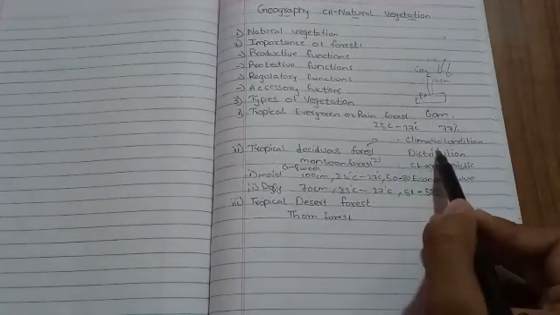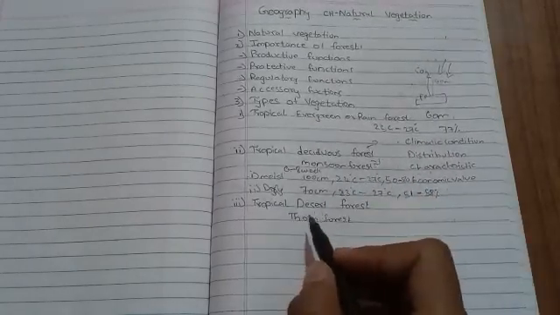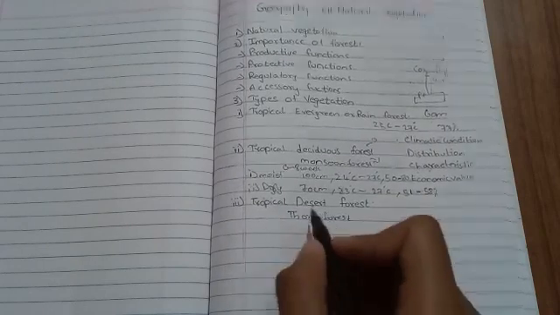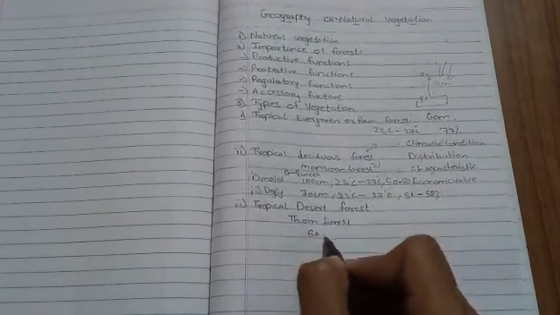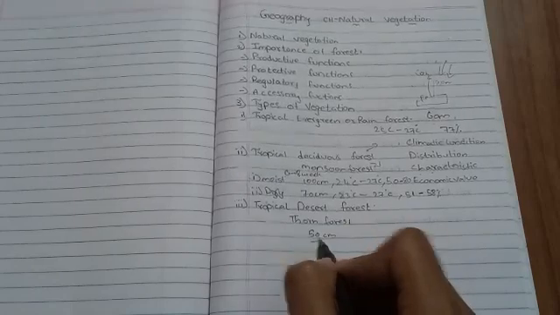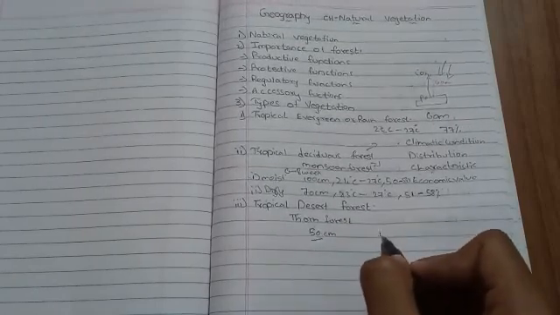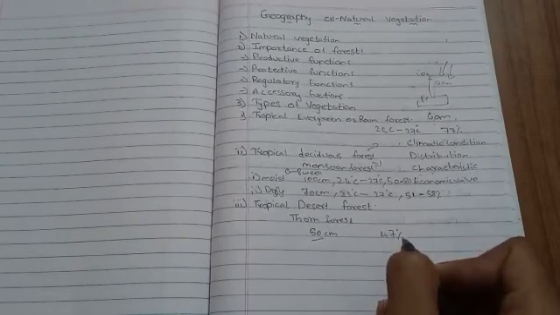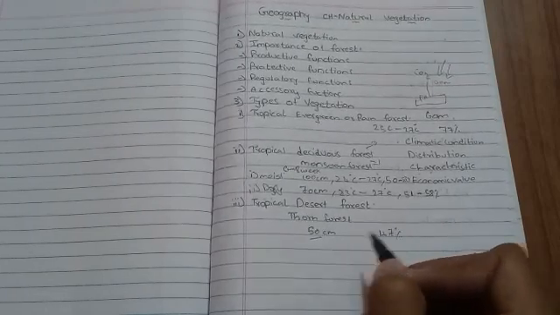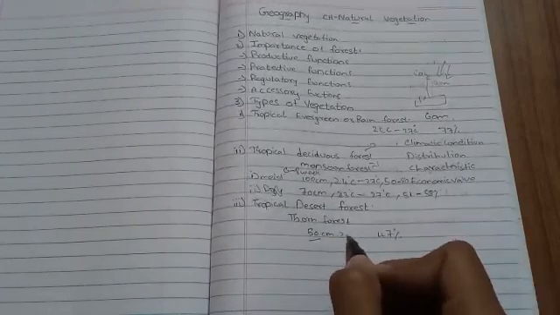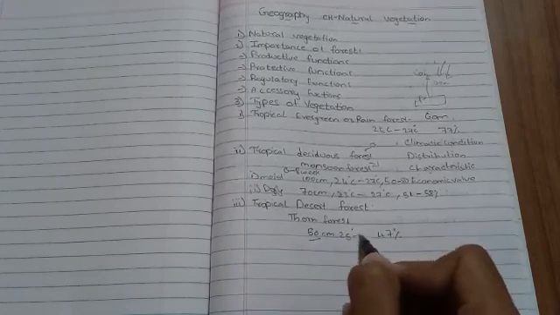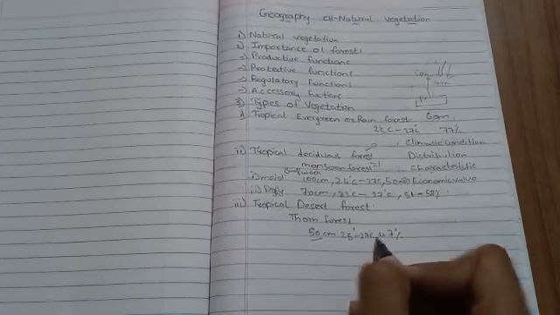The rainfall received here is less than 50 centimeters, and the humidity percentage is 47 percent, and the temperature is 25 degrees Celsius to 27 degrees Celsius.